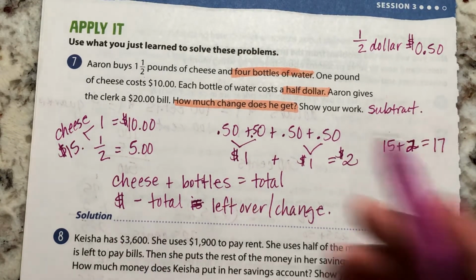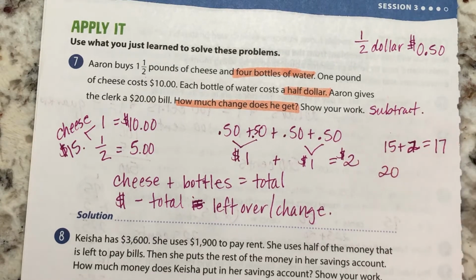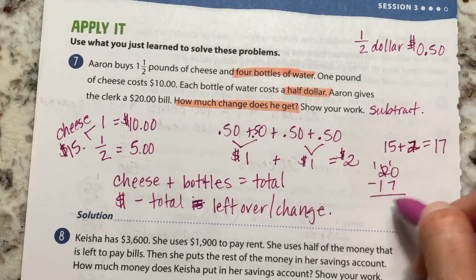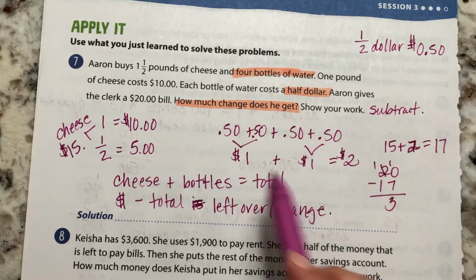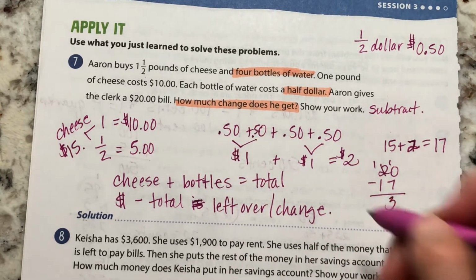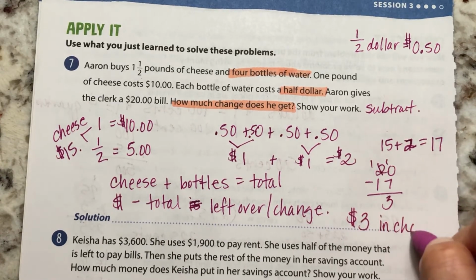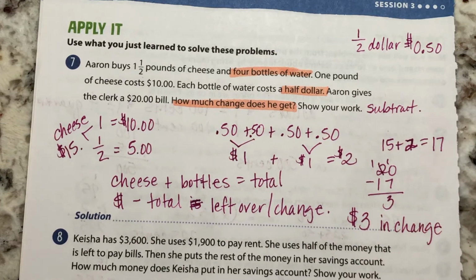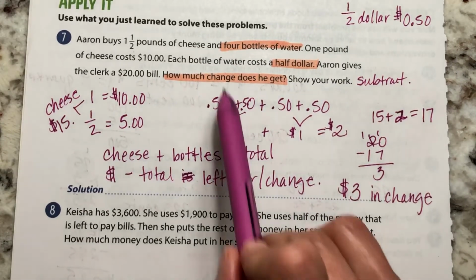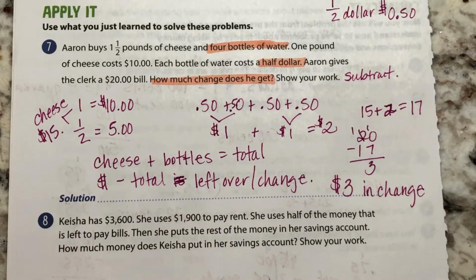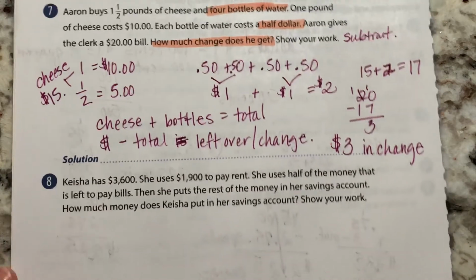And now I have to take the money that I gave, which is the $20, minus the 17, and that will give me $3 left over, or $3 in change. And so I'm going to write that down here, 3 in change. So there are many different steps required in these problems, so it's very important that you highlight and make sure that you understand fully what the problem is asking prior to trying to solve it on your own.